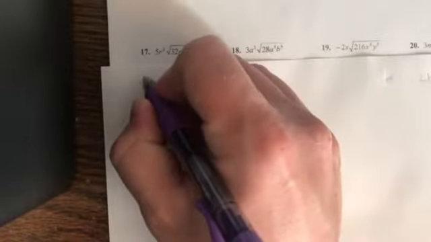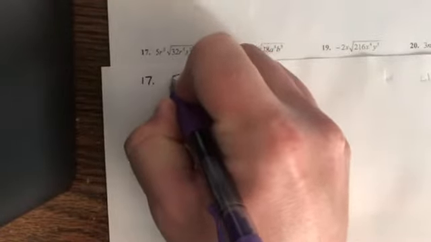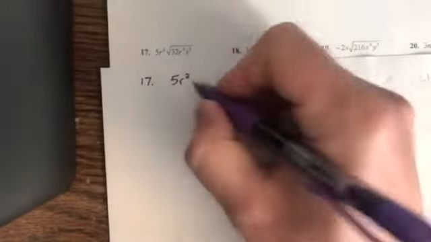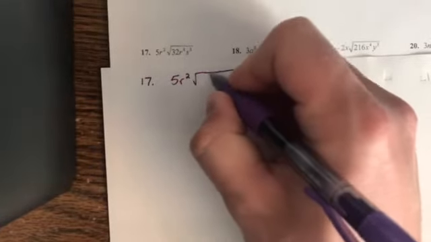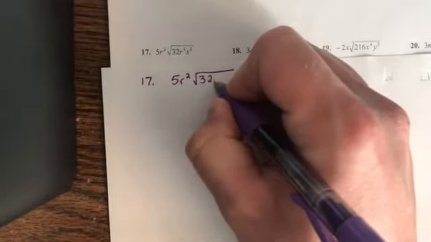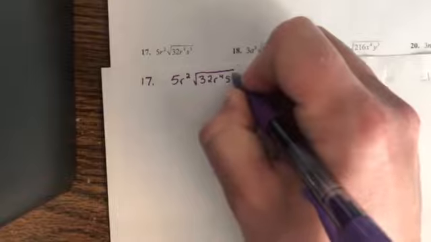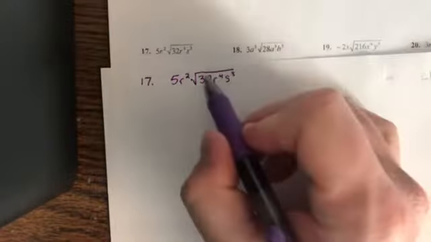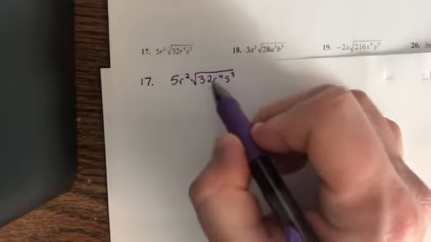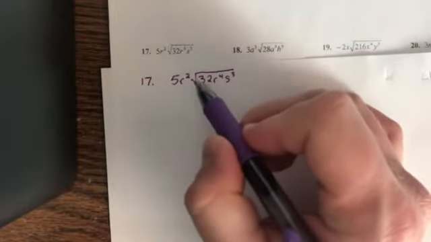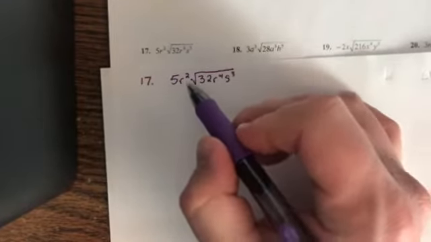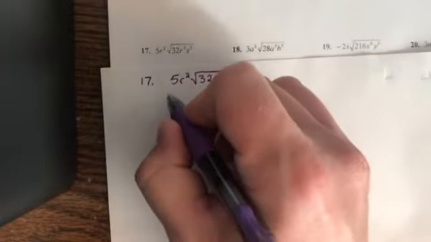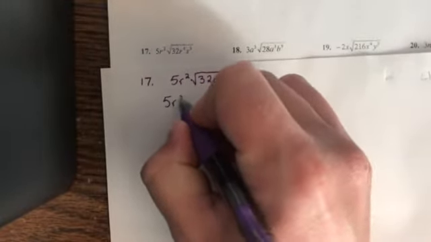Okay, I'm going to look at number 17 next. And again, this is problem number 17: 5r squared times the square root of 32r to the fourth s to the third. Again, this is just multiplication. So I'm going to simplify the radical, and then whatever I get when I simplify the radical will multiply times 5r squared.